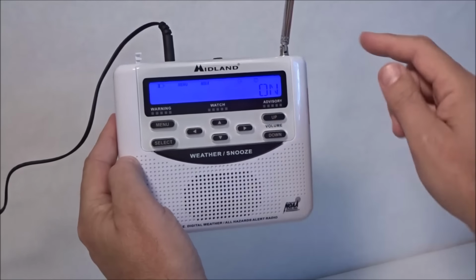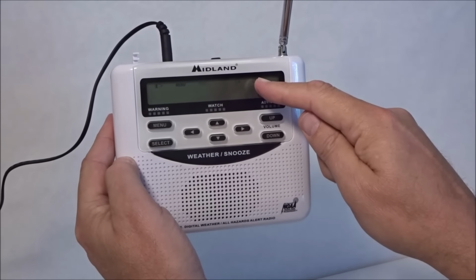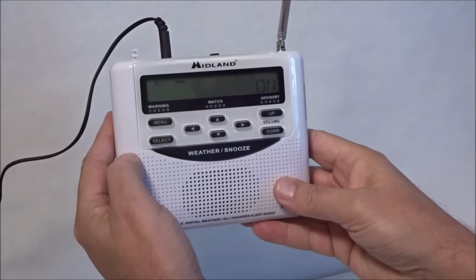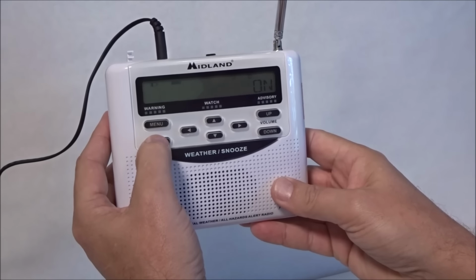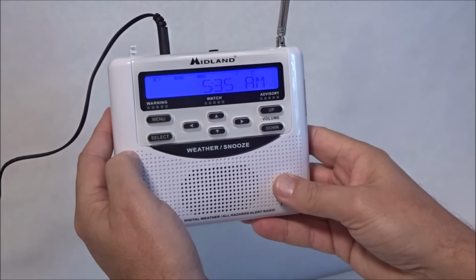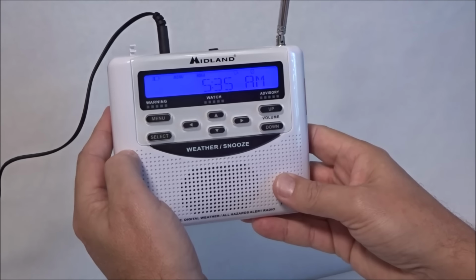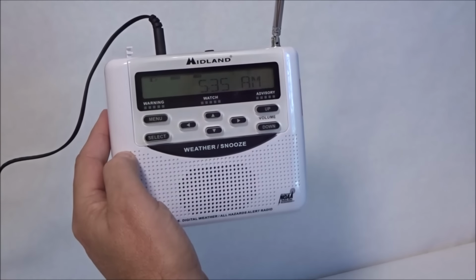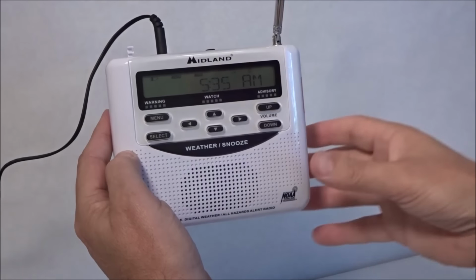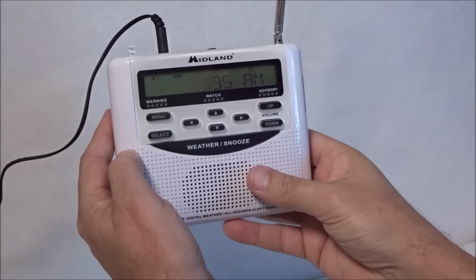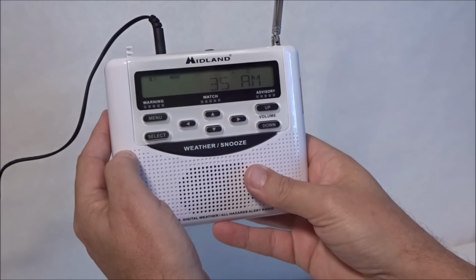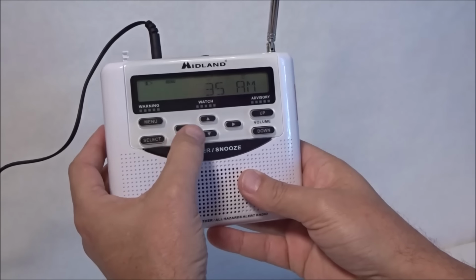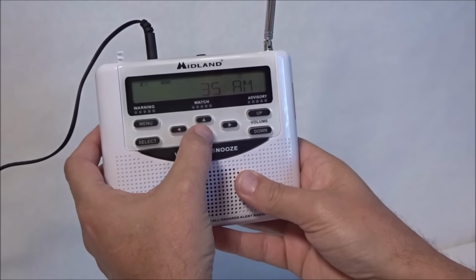And I don't know if you noticed, but now the alarm clock indicator is on the display. You want to press the select button, and that will automatically take you to the time screen. And now the time that we're setting is the time you want the alarm to actually go off. And let's say you want the alarm to go off at 4 something in the morning.